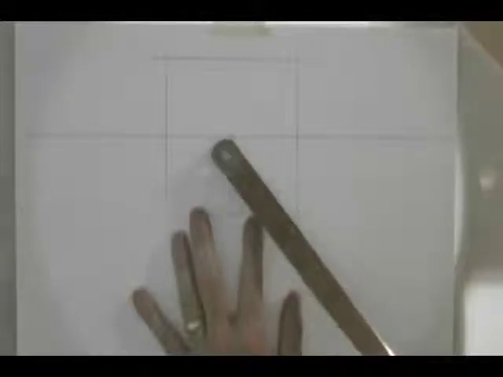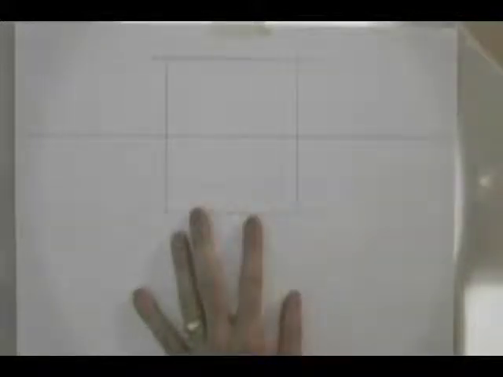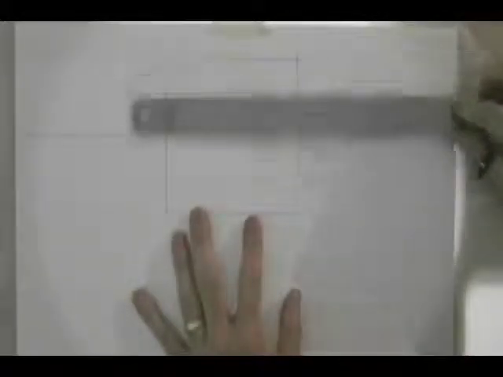Wait, sir, stop. Pardon me? I'm stuck. You're stuck? All you're drawing is a 5-inch square box. 5 inches, 5 inches, 5 inches, 5 inches around your center point.